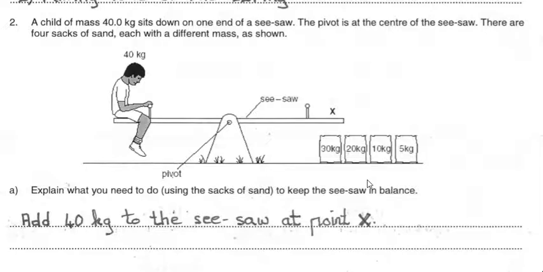Question 2. A child of mass 40.0 kg sits down on one end of a seesaw. The pivot is at the centre of the seesaw. There are 4 sacks of sand, each with a different mass, as shown. Explain what you need to do using the sacks of sand to keep the seesaw in balance.